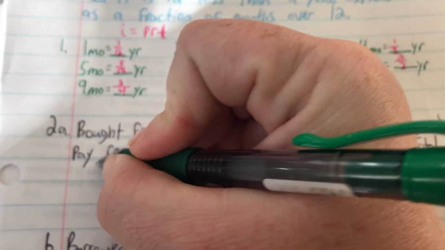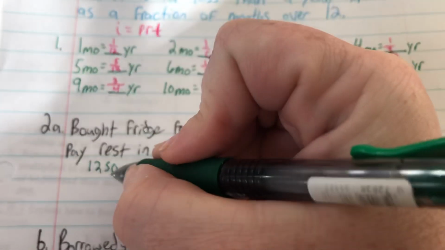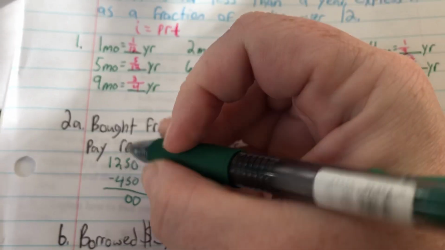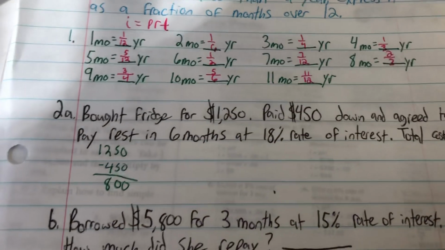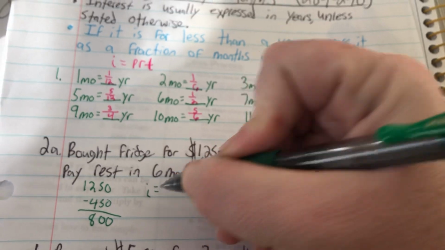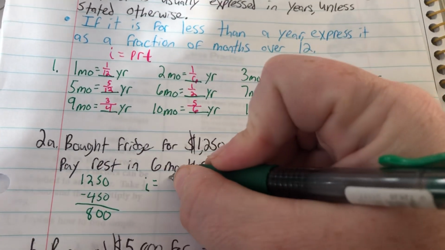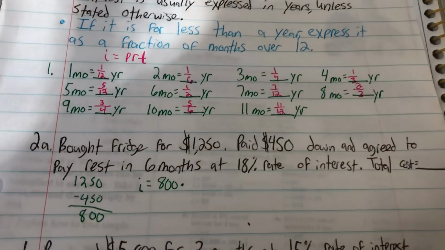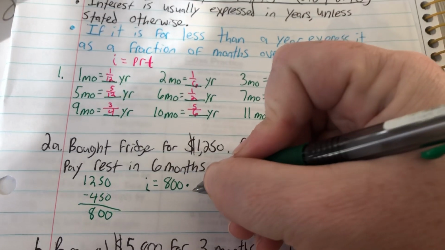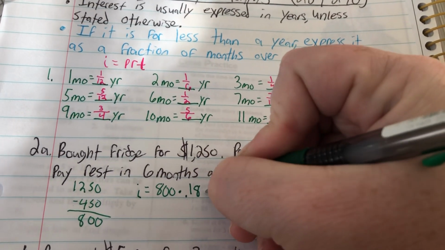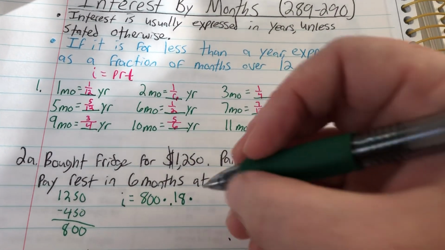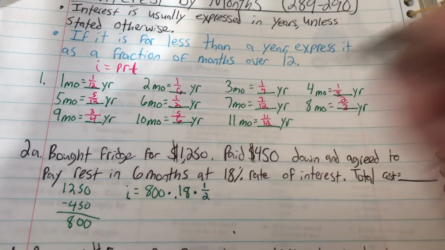So I'm going to do $1,250 minus $450. 12 minus 4 is 8. So the loan itself was only for $800. So now we plug everything in. So I equals principal, which would be 800, times the rate of interest. So the rate of interest is 18%. We change that to a decimal. So times 0.18 times time. And it is 6 months, which we look up here is 1/2 of a year. So times 1/2. Okay?